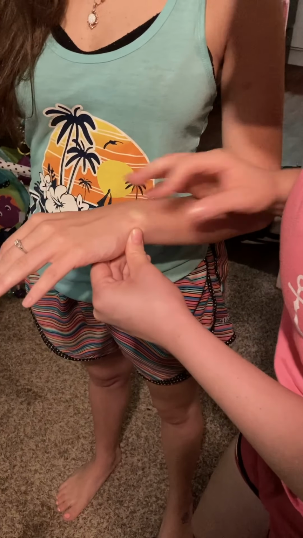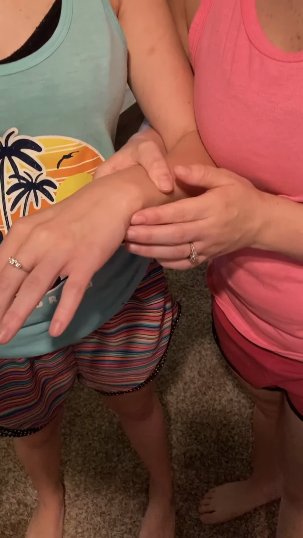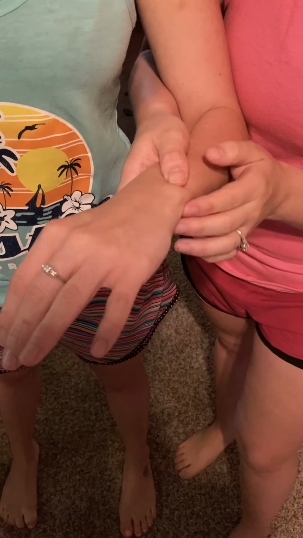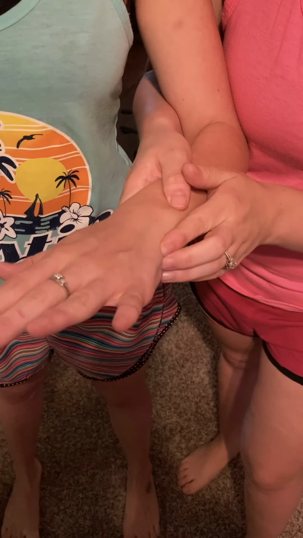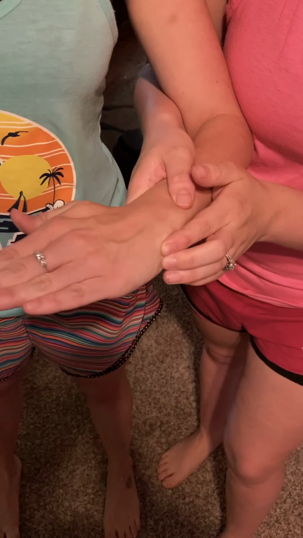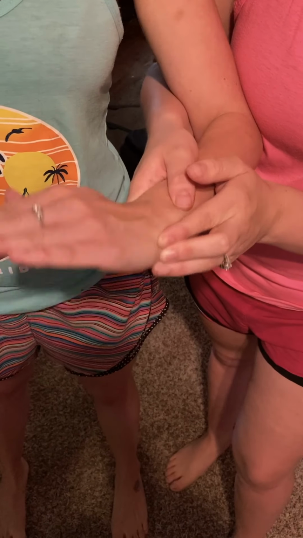Next you're going to find your triquetrum. So it's going to be right here, right above the head of the ulna. And I'm going to have you radial deviate. And you're going to feel that movement right there. And that is going to be your triquetrum.